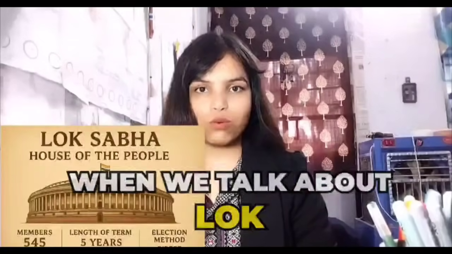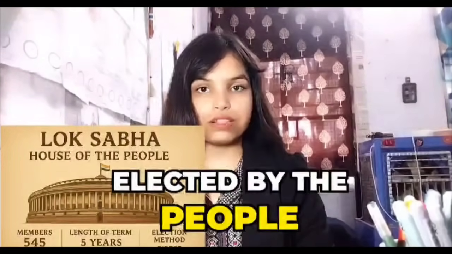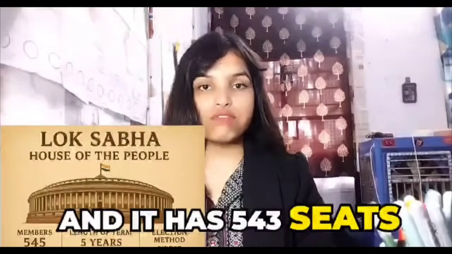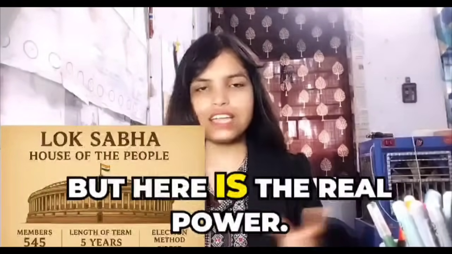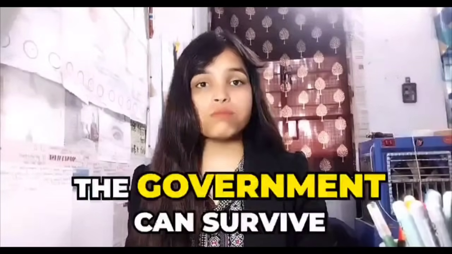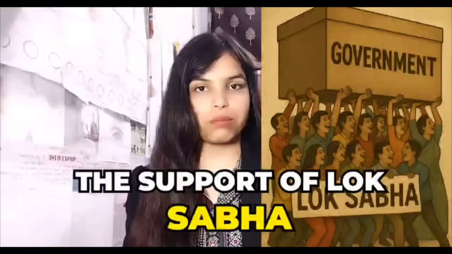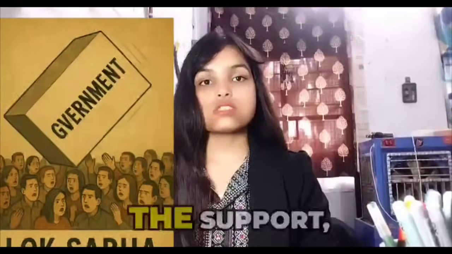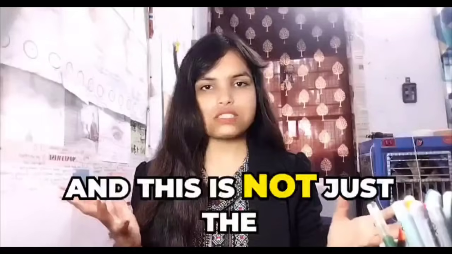Lok Sabha is directly elected by the people and it has 543 seats and its tenure is 5 years. But here is the real power. The government can survive only as long as it enjoys the support of Lok Sabha. If Lok Sabha withdraws the support, the government falls instantly. And this is not just a theory.